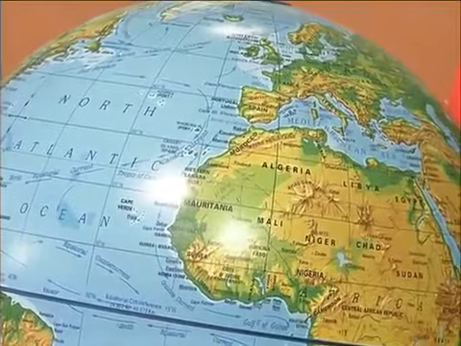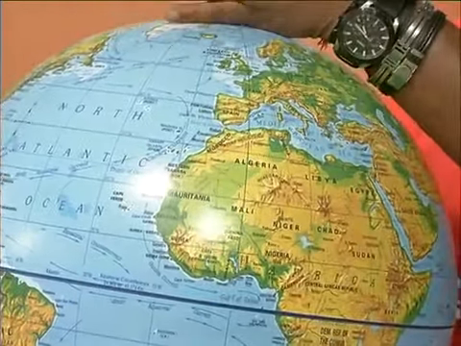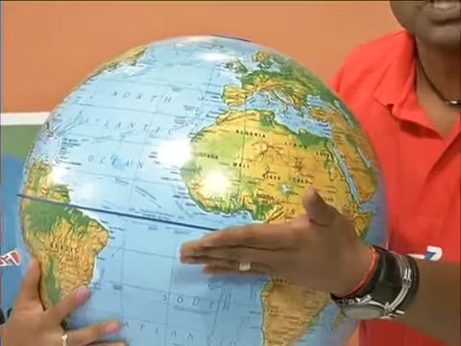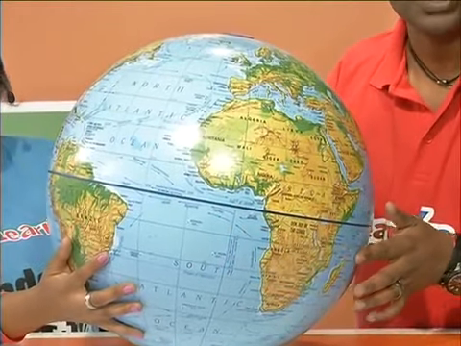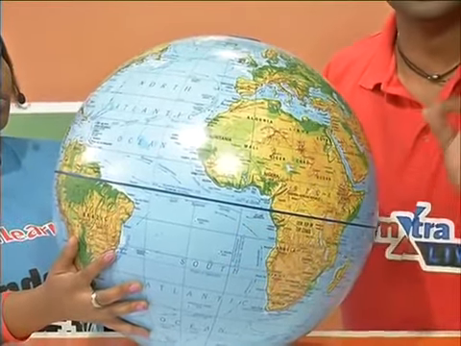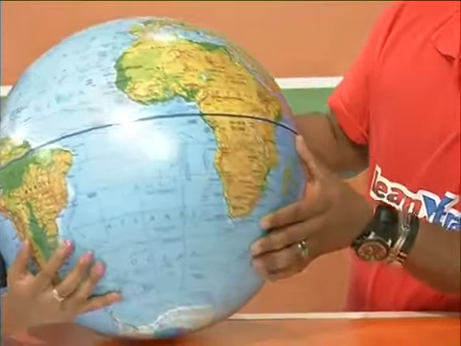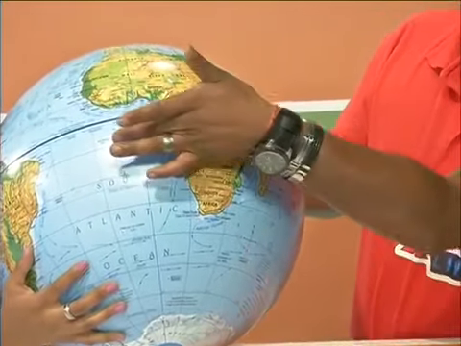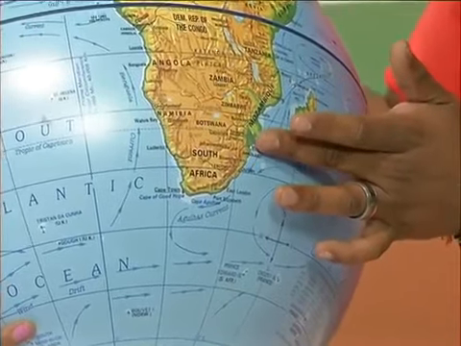What you should remember is from 0 degrees, moving to the poles, we have up to 90 degrees. When we refer to 0 degrees, we refer to the low latitudes. 0 to 30 degrees are regarded as the low latitudes. Now we're going to use South Africa as an example. Note, there's my equator. From 0 to 30 degrees is my low latitudes.